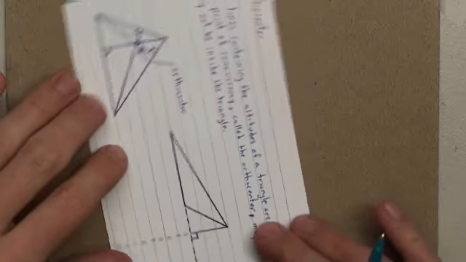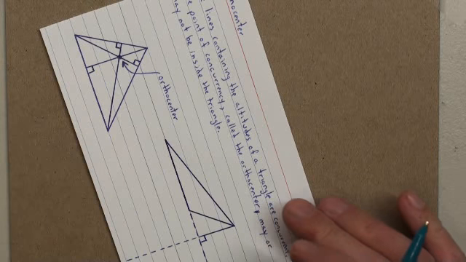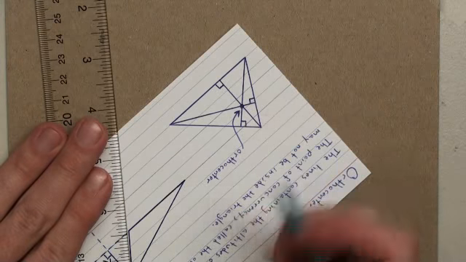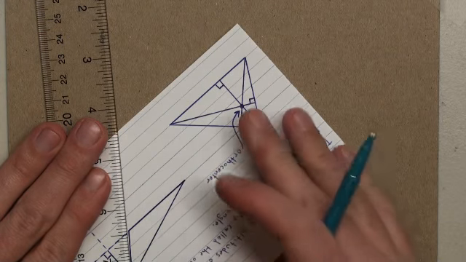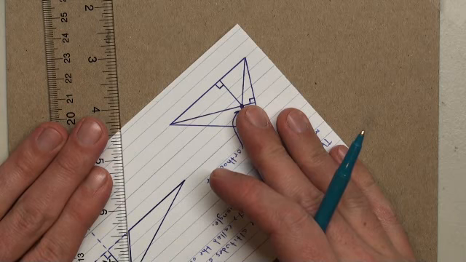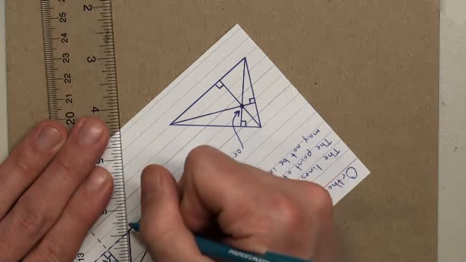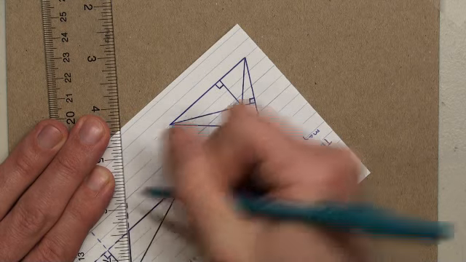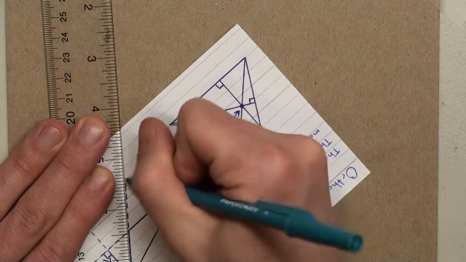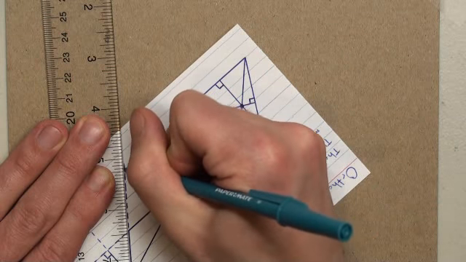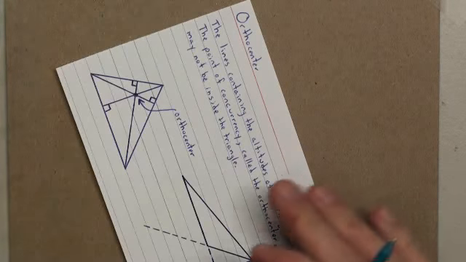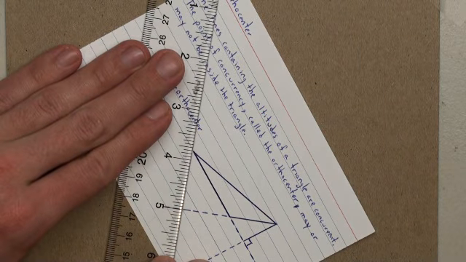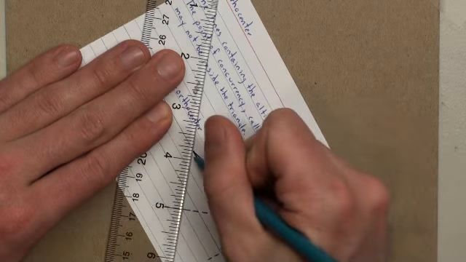Now, let's draw the altitude to this side. So first I'm going to draw, so from this vertex straight down, I'm going to draw my dotted line so I can see exactly where this thing is going to go. It'll give me a good reference point to draw that line down to. Okay, so now I'm coming from this vertex straight down.